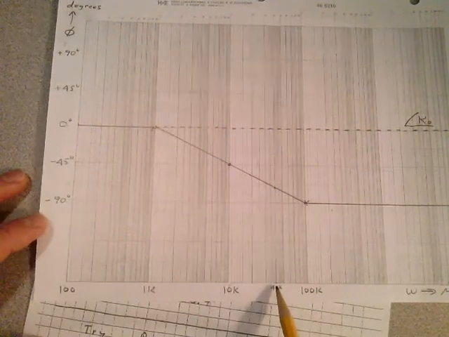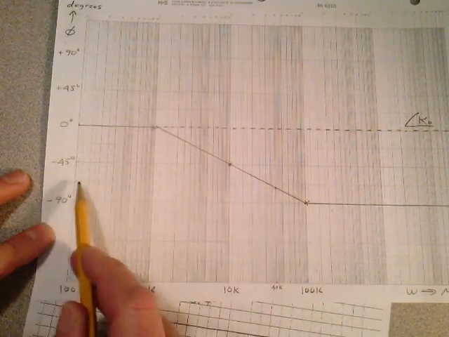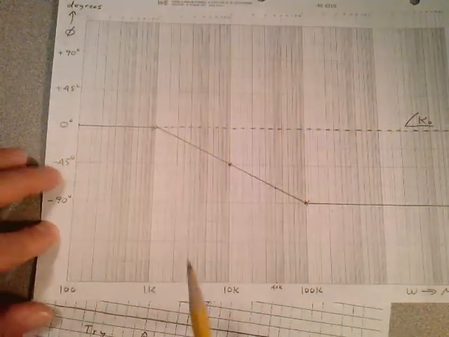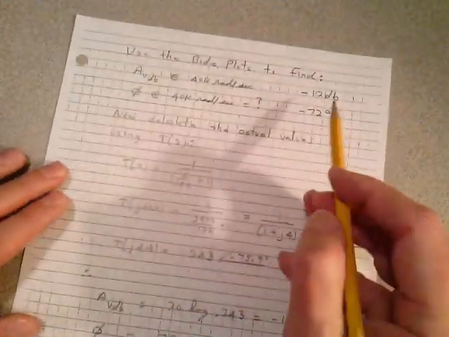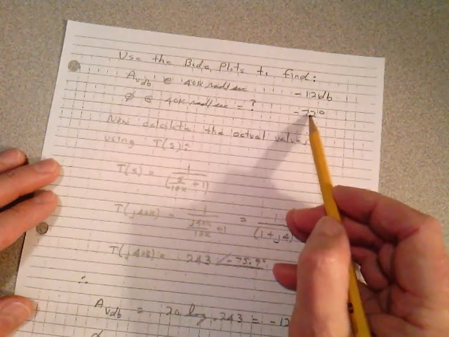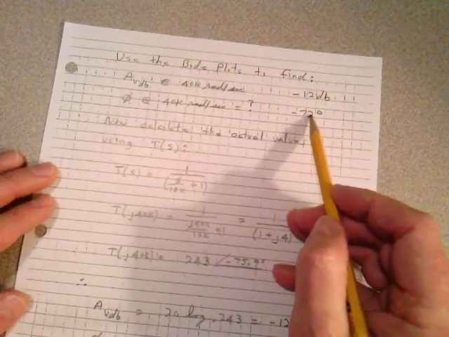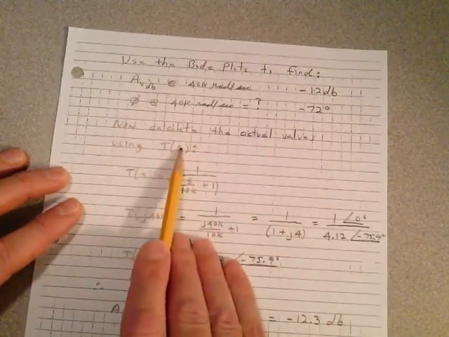But if you try to read the angle at 40K radians per second, and you come up and you find whatever that angle is right there, I want you to try it on your graph. I got approximately, and just approximate this, approximately 72 degrees, minus 72 degrees. Now I want you to calculate the actual values using the transfer function.